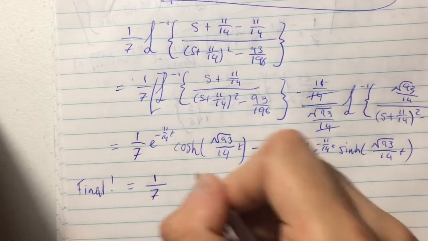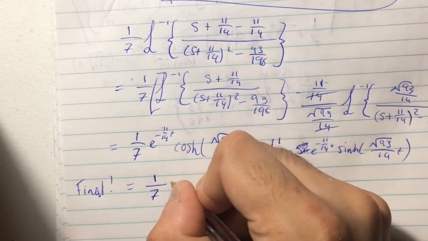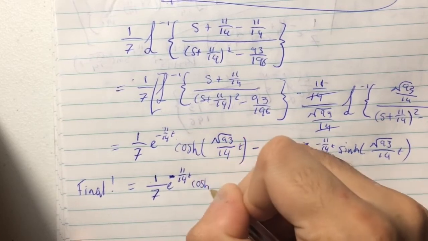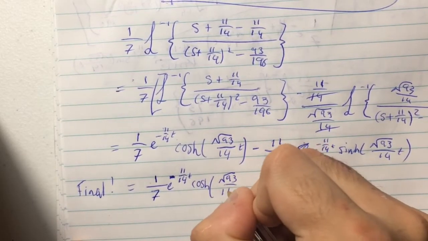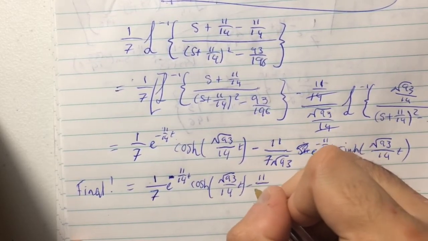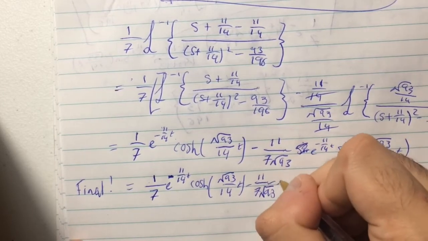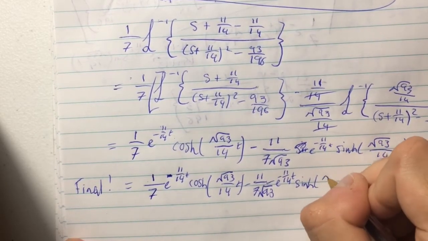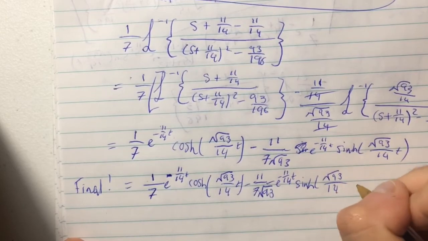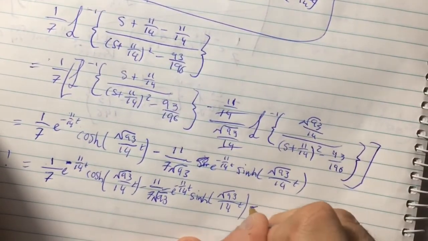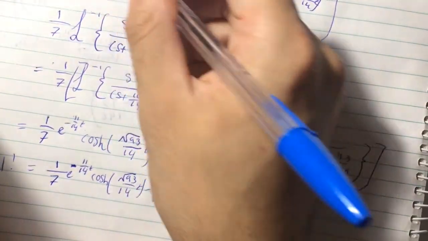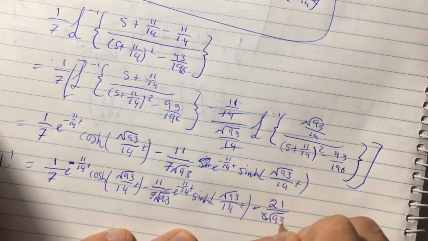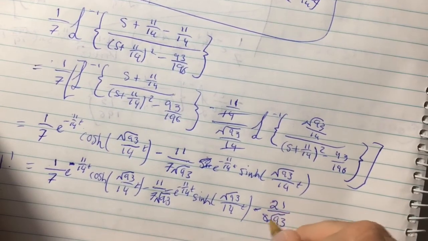So that's 1 over 7 e to the minus 11 over 14t hyperbolic cosine of square root of 93 over 14t, minus 11 over 7 root 93 e to the minus 11 over 14t hyperbolic sine of square root of 93 over 14t, and then minus 21 over, oh, that's 2.